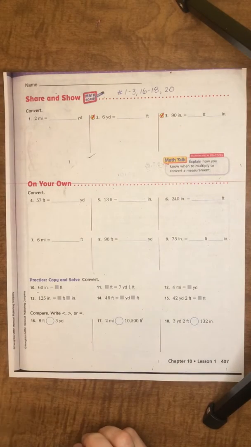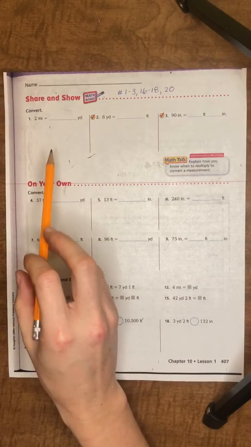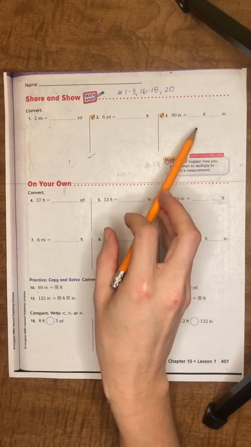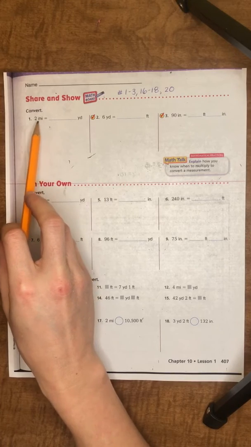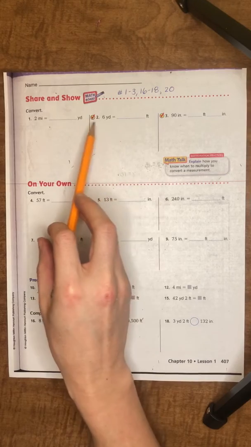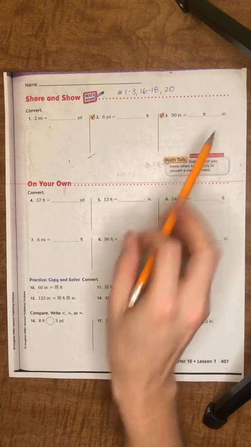Going on to page 507, you are working independently. So you will be doing problems 1, 2, and 3. So you'll be converting 2 miles into yards, 6 yards into feet, and 90 inches into feet and inches.